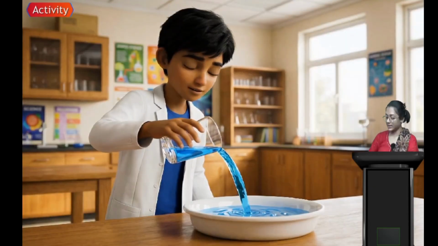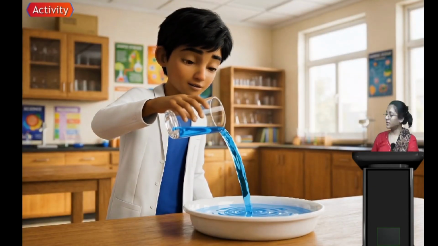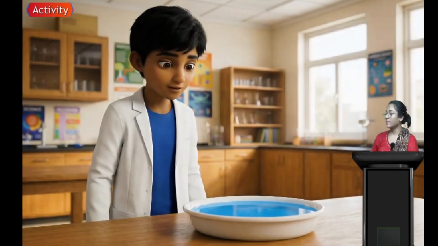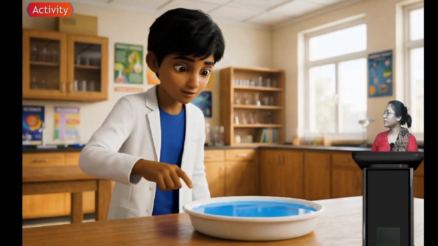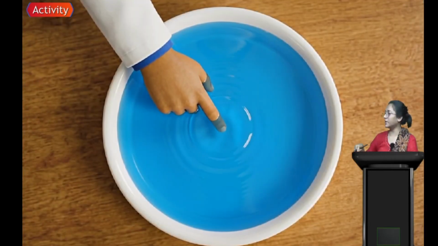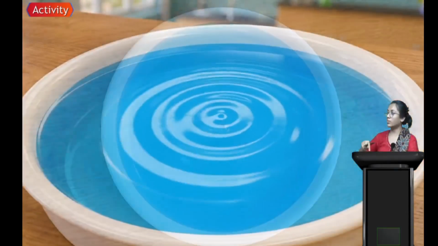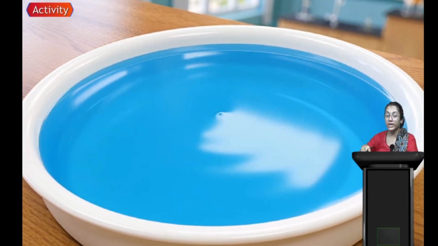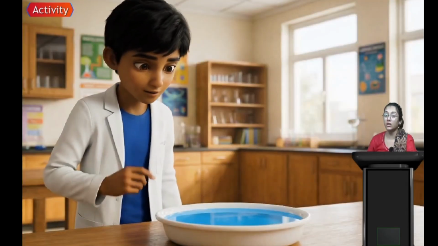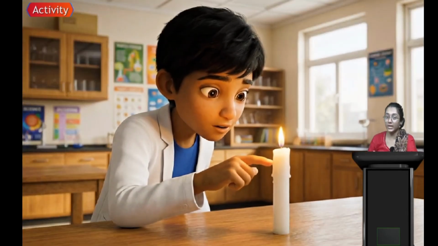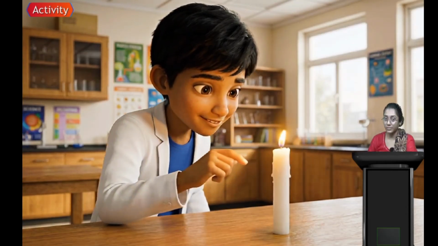Now another activity. See, he is pouring one glass of water into a big pot, and whenever he dips his finger into the water, there is no barrier, isn't it?